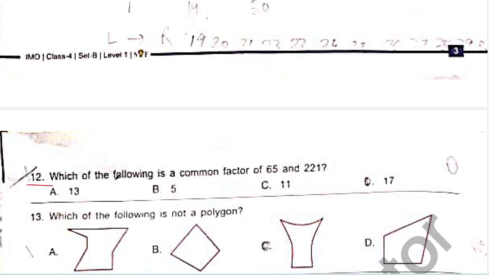Question 12: which of the following is a common factor of 65 and 221? So we need to check the factors of 65 and 221. So 13 is a common factor of both these numbers, 65 and 221.